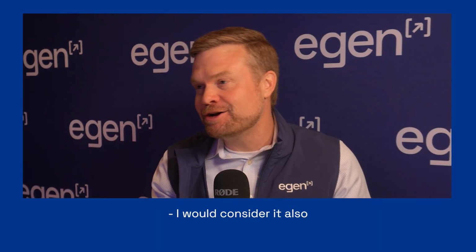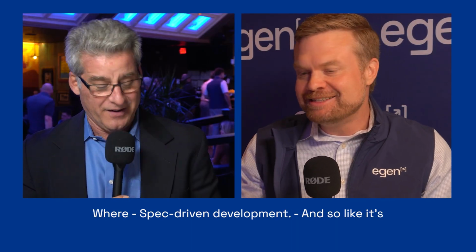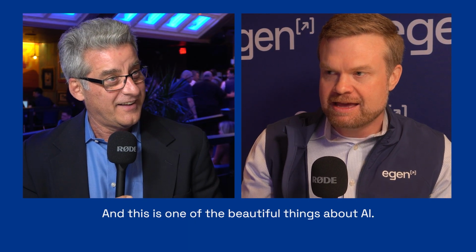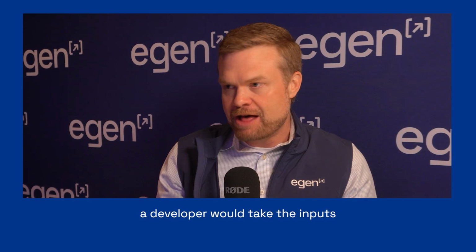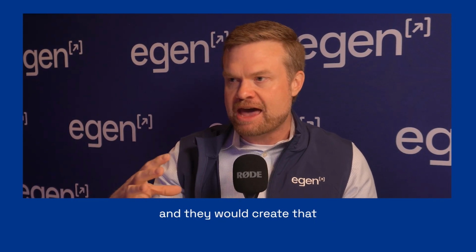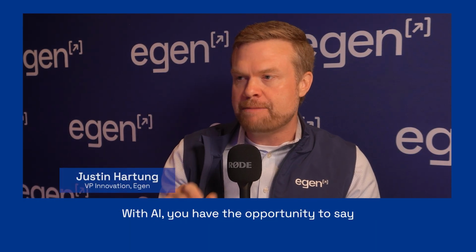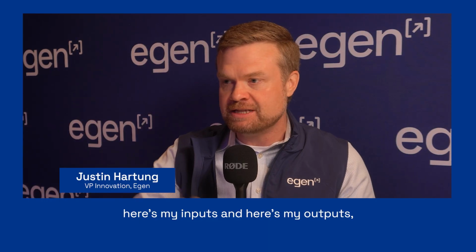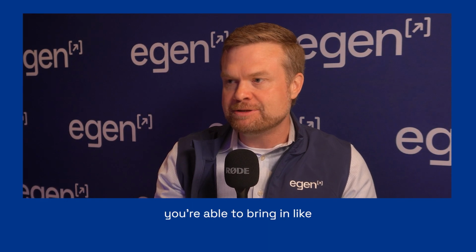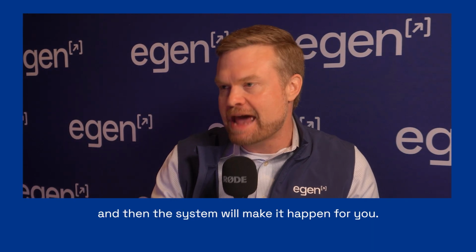I would consider it also, my other terminology is spec-driven development. Spec-driven development. And the intent is that you start, and this is one of the beautiful things about AI. If you think about traditional programming, a developer would take the inputs and the specifications, or the requirements, and they would create that translation from the inputs to the outputs. With AI, you have the opportunity to say, here's my inputs and here's my outputs, and it will create that black box for you. Now with generative AI, you're able to bring in what is it I want to accomplish, my intent, and then the system will make it happen for you.